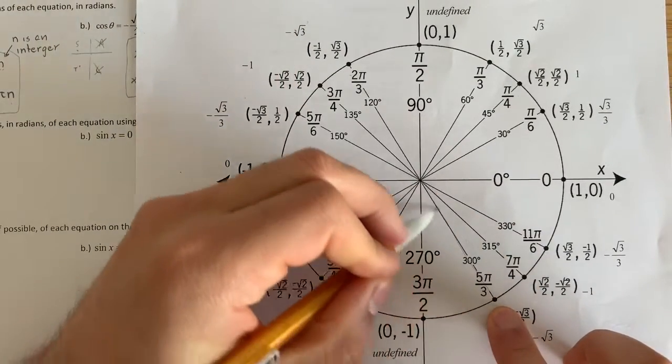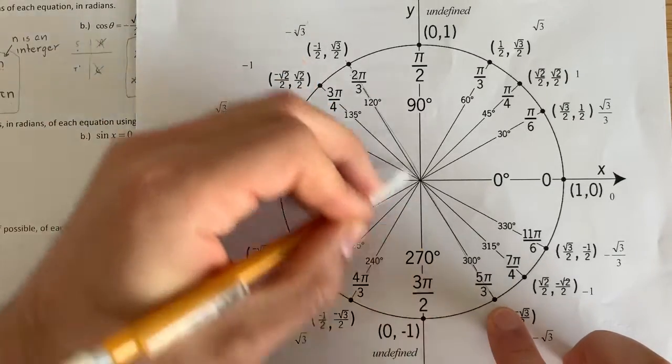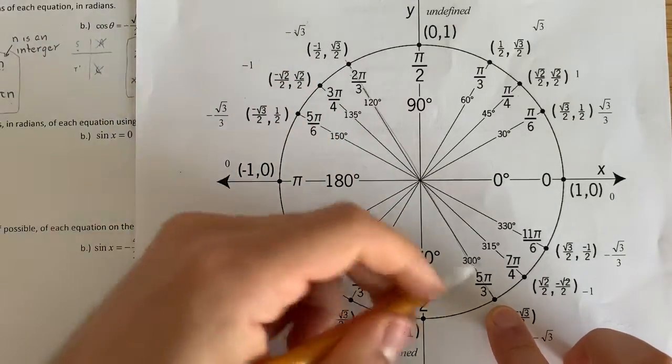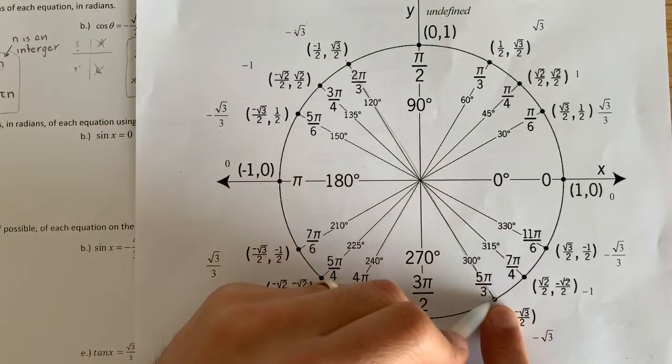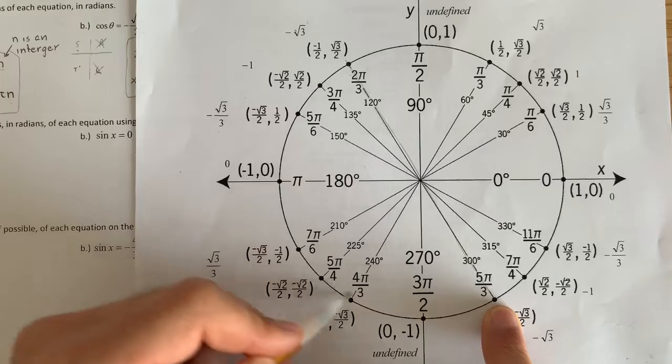And this line that's created right here is exactly the diameter across, telling us that it's exactly 180 degrees, in other words 1 pi, to get to the next angle.